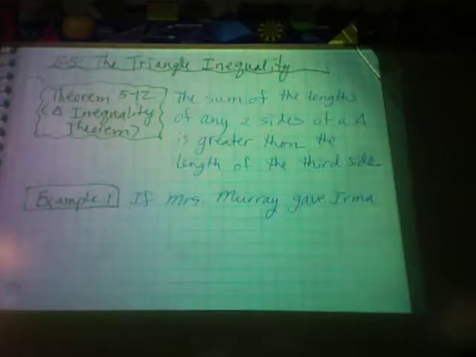Don't name your child Irma. Why? Because it was my mother-in-law's dog's name. Hopefully not, because I don't think Irma the dog can create a triangle, but we'll see. She was a poodle. Poodles are smart, but I don't think they're that smart.